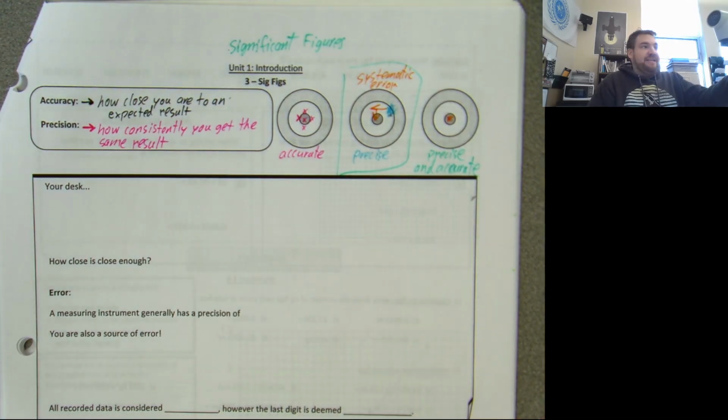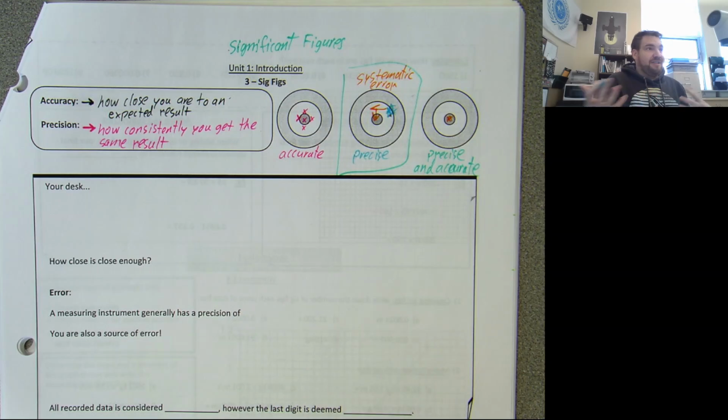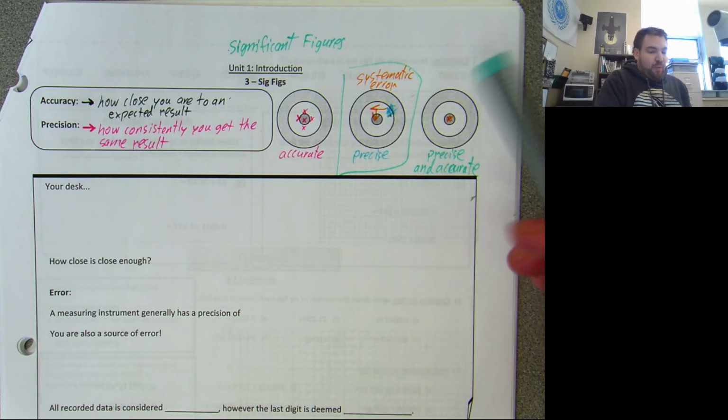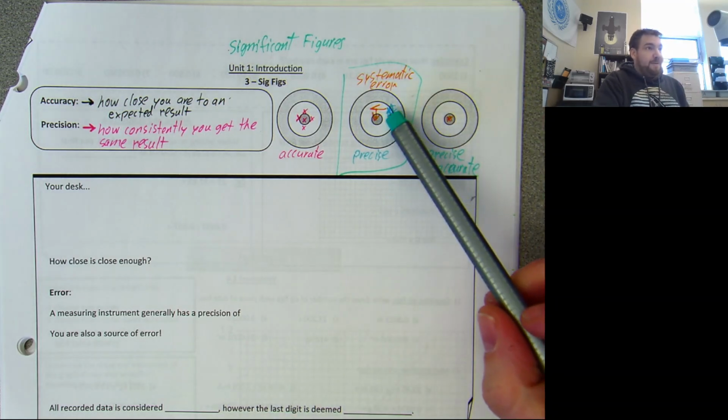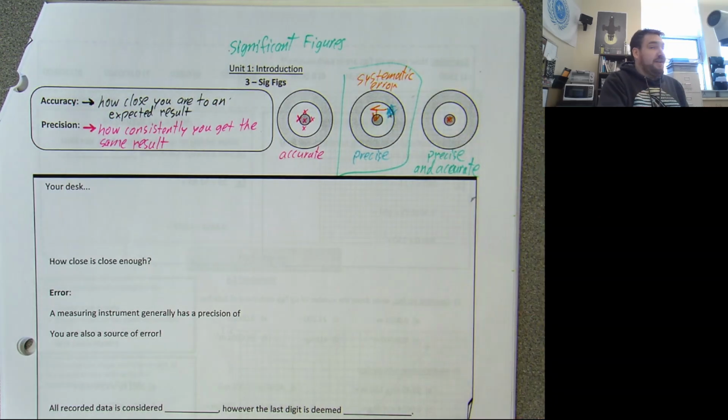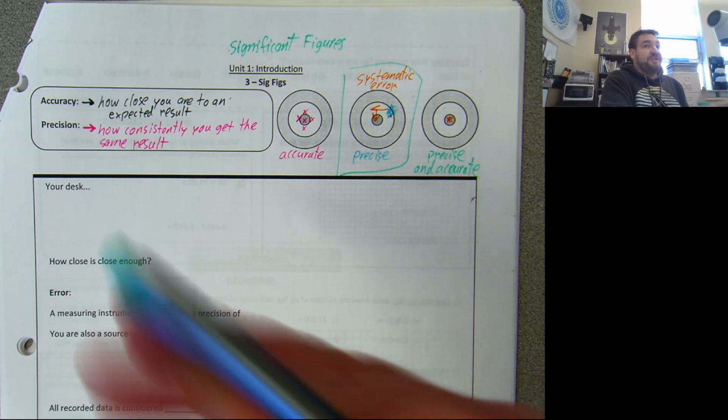Taking measurements of things in the physics lab isn't going to be nearly as fun as going to the archery range or going to the shooting range, but the concepts are the same. You want to, as much as you can, make it your goal to be precise with what you do. And then if you find that what you have found is off, then there's another reason for it outside yourself.